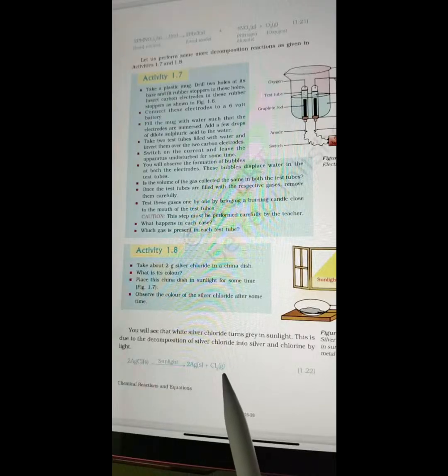This is due to the decomposition of the silver chloride into silver and chlorine by light. So silver chloride is AgCl. 2 molecules of it are being taken in solid form. When it is exposed to sunlight, it will be converted to silver, which is Ag, 2 molecules in solid form, and chlorine gas. So these are the products and this is the reactant. To balance the equation, the number 2 is used here and the number 2 is used here.